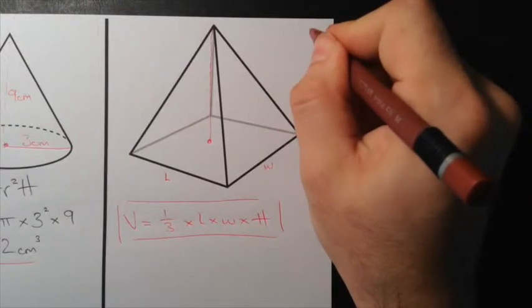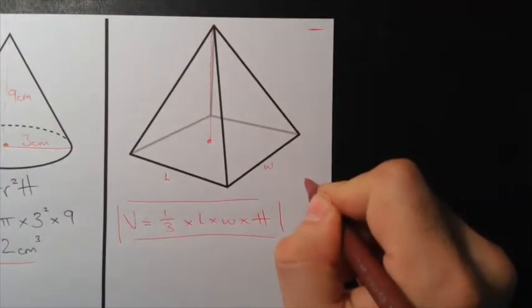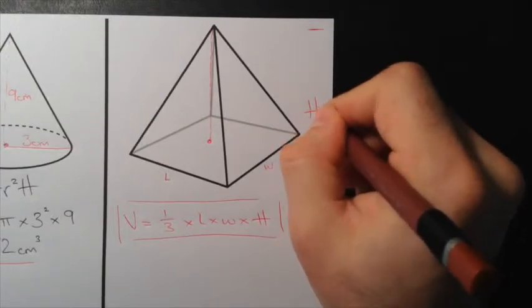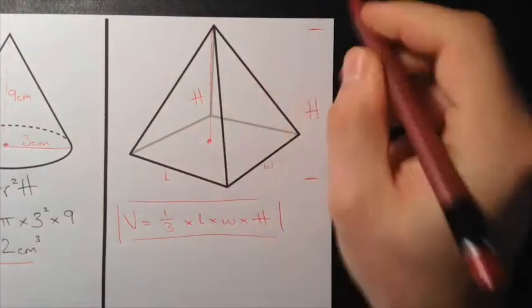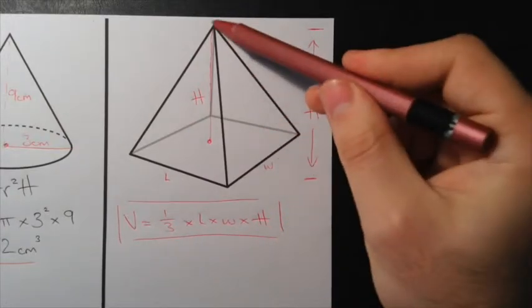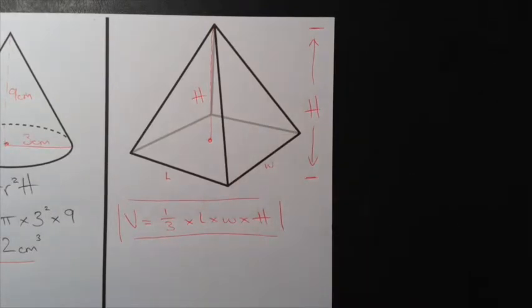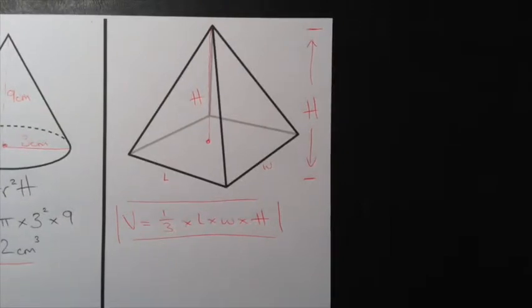You might see it in some questions, they'll do it like this, from there to wherever the base may be, there. So we can call that H, or we can call that one H there. Okay? So the H is basically how tall your pyramid is. So that's our formula. Again, copy it down, write it down. Let's have a look at a quick example using this formula to find the volume of a rectangular based pyramid.